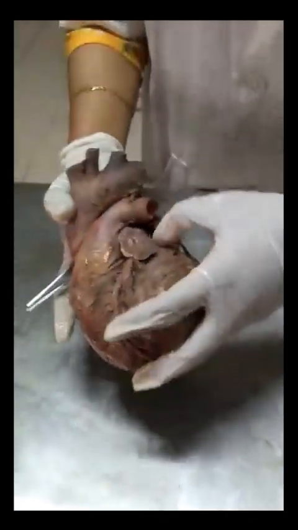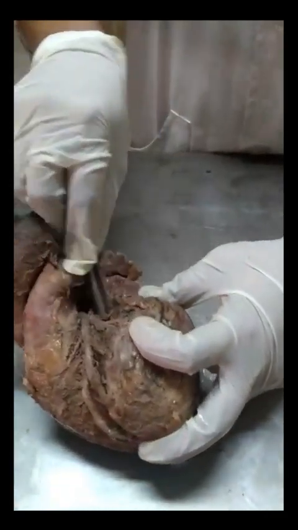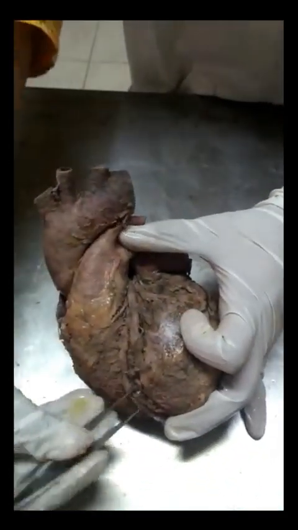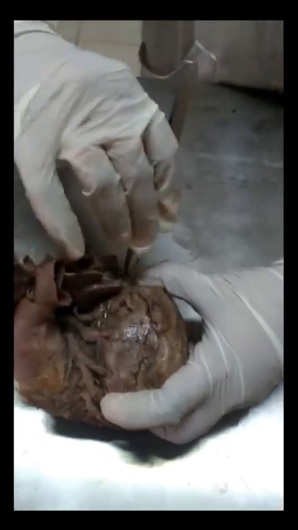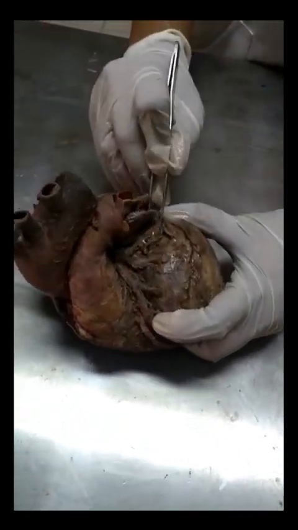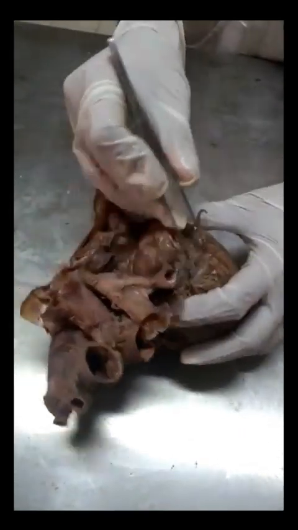In the left anterior coronary sulcus, we have the left coronary artery, which is a branch of left posterior aortic sinus. The left coronary artery emerges between the left auricle and pulmonary trunk and immediately divides into two branches, the anterior interventricular artery and the circumflex artery. The circumflex artery winds around to reach the left posterior coronary sulcus. This is why it's called the circumflex artery.